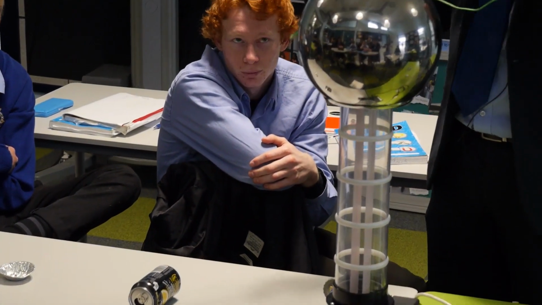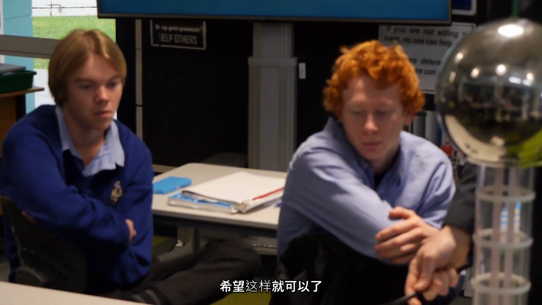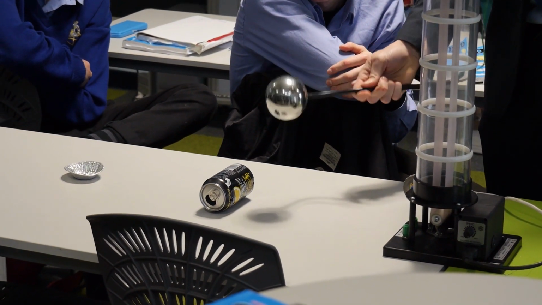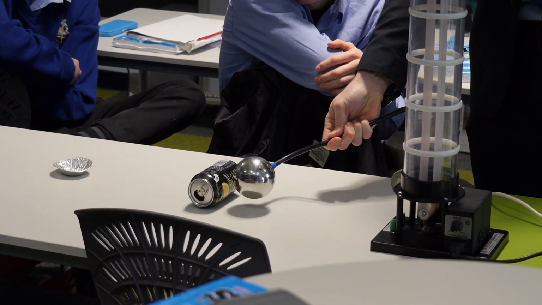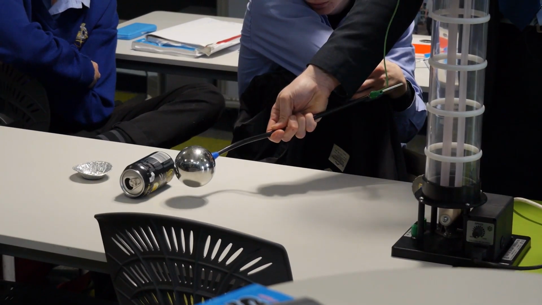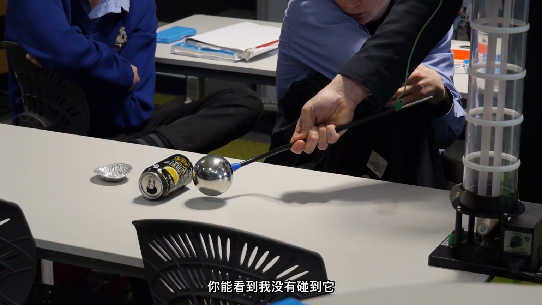To do it that way. All right, so this is becoming positively charged now, this little globe here. All right, and hopefully this works. There we go. Okay, I'm not touching it, am I?